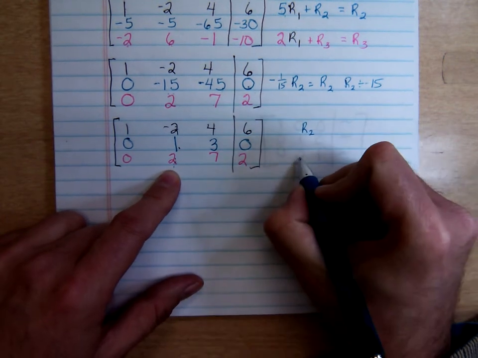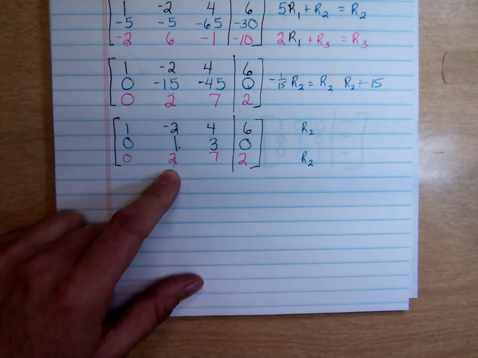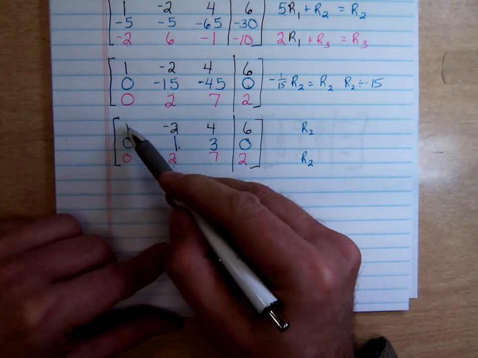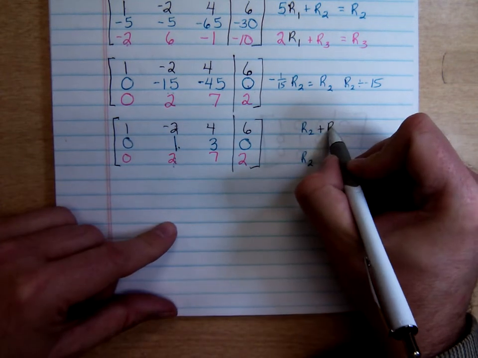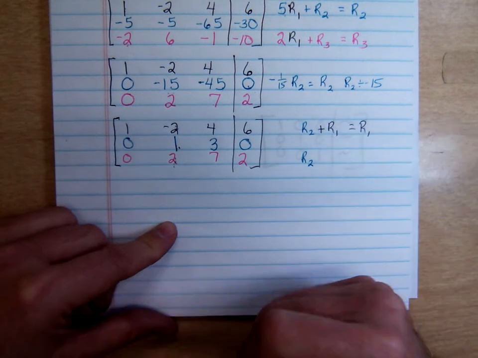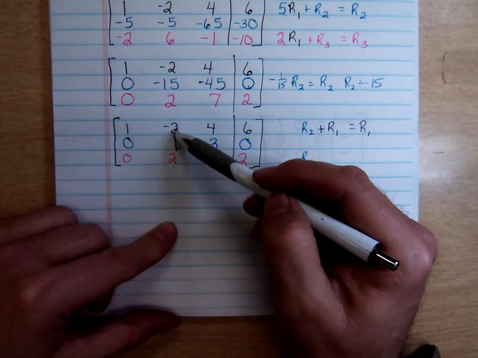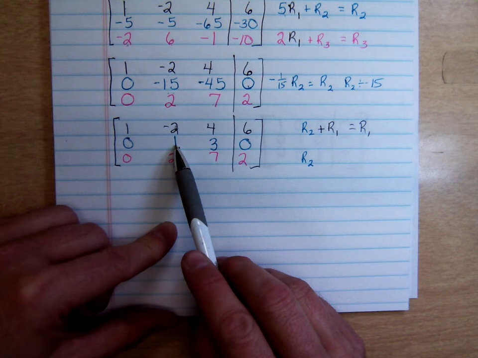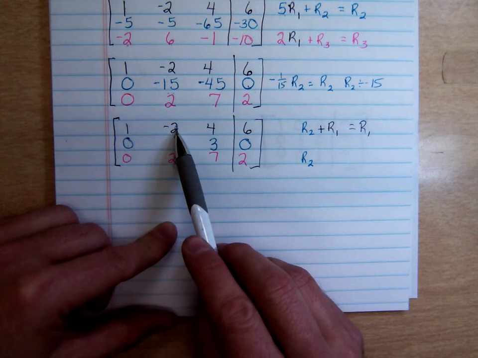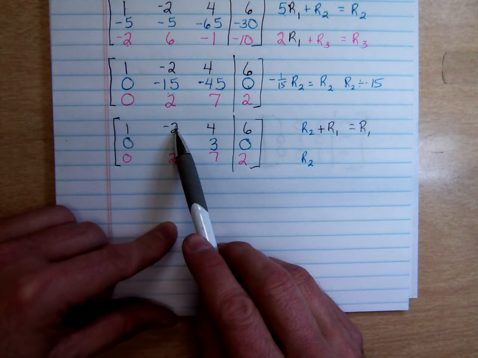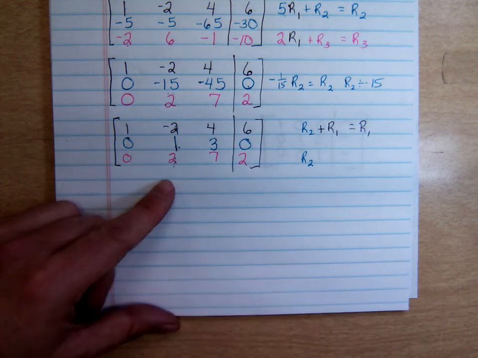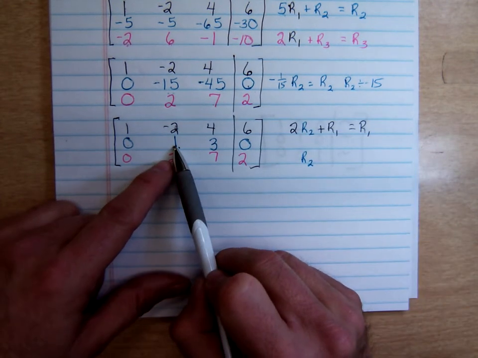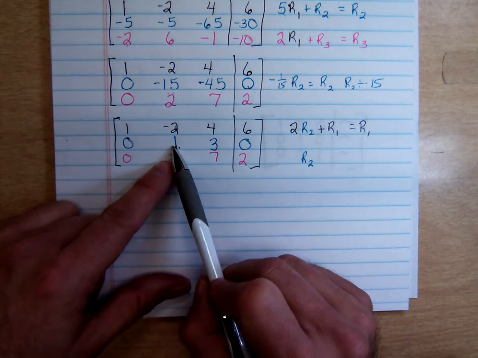I'm going to multiply row 2, doing the first one. What would this blue 1 need to be so that when I added it to row 1, I'd get a 0? Like right now, if I added it together, I wouldn't get a 0 right here, would I? I'd get, what, a negative 1? So I'm going to need to multiply row 2 by what? To get a 0, where the negative 2 is, 2. Okay? To get zeros, you change the sign. I'm multiplying row 2 by a positive 2, and then I'll add it to row 1.